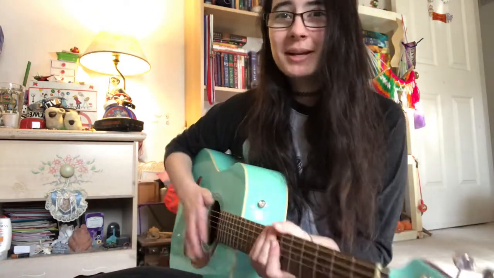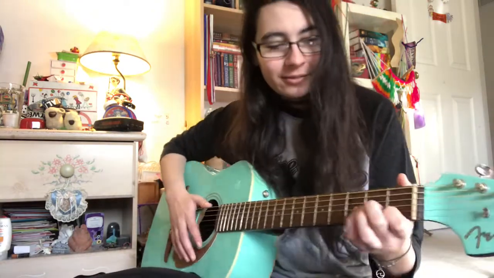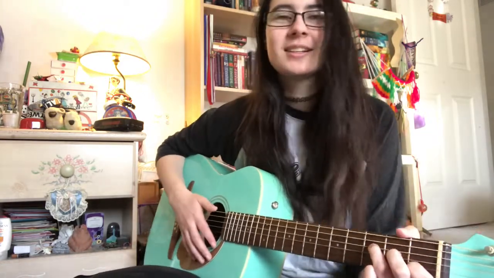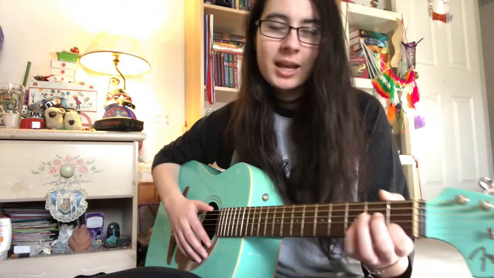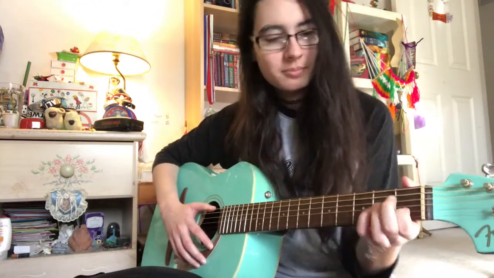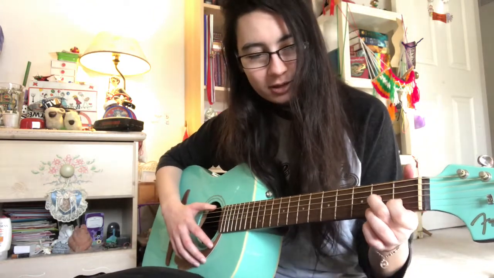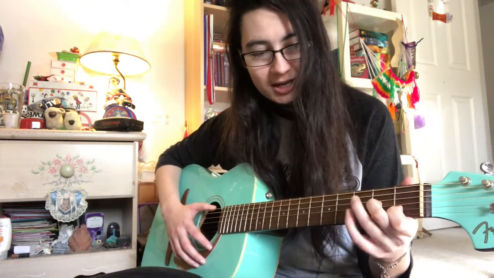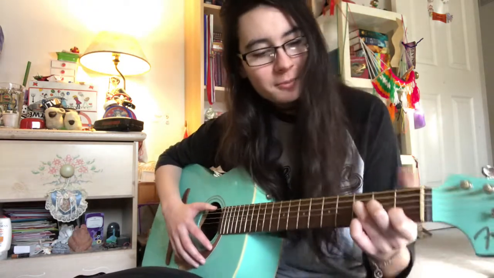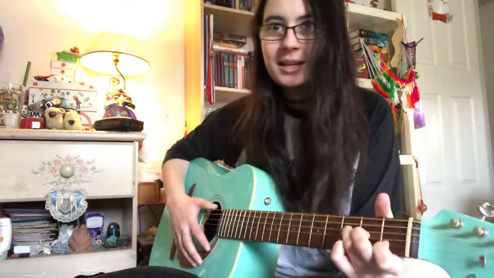So I actually learned this other version of F that I think I like the way it sounds better, and it's a little bit easier, so I just play that usually. It's first finger on the B, second finger on G, third finger in the 2nd fret, third finger on D in the 3rd fret.